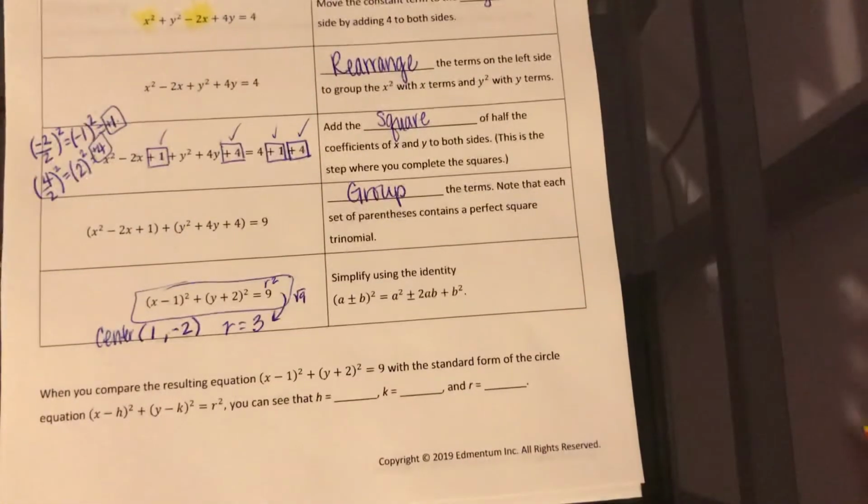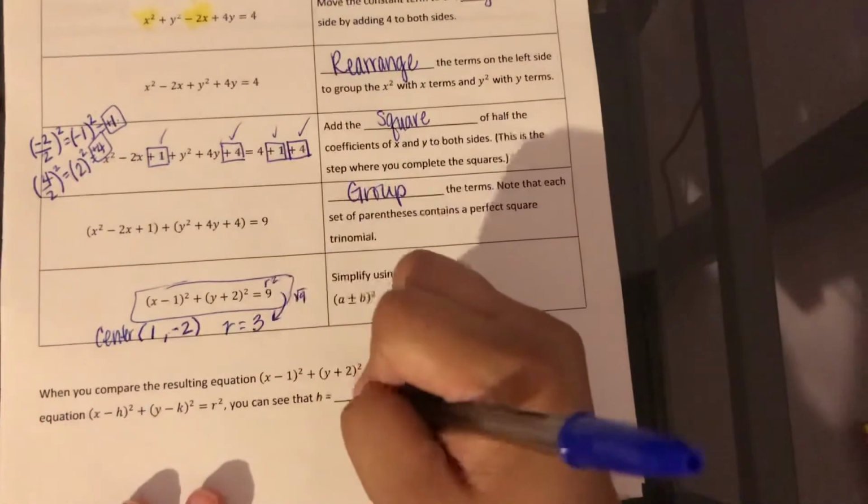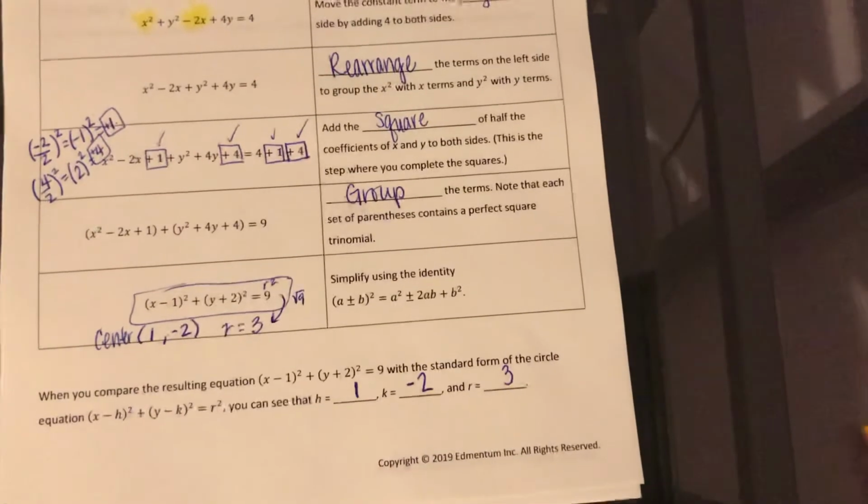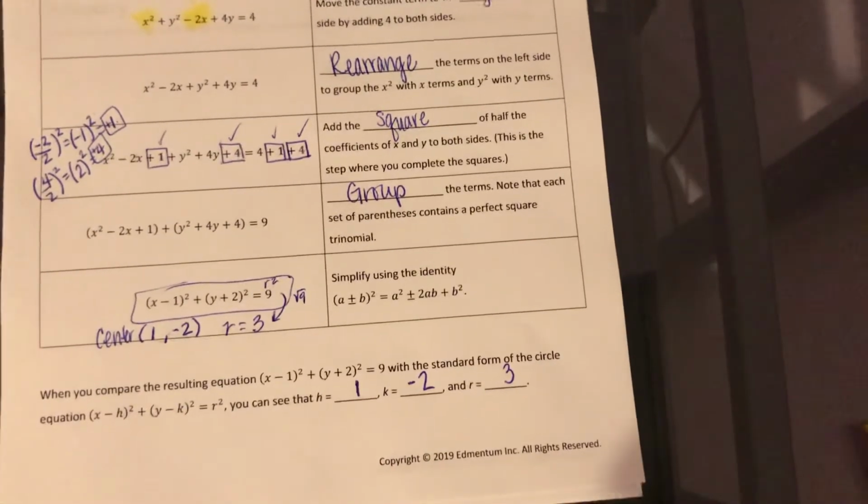Okay. Push this up to the last little part. When you compare the resulting equation with the standard form of the circle, you get this equation. And you're going to write down the things that I just wrote up at the top: 1, -2, and then r is 3. Just wanted to make sure you saw it and saw the math on it as well.